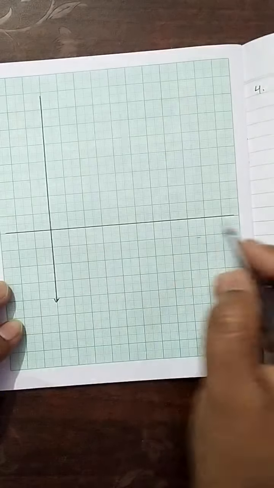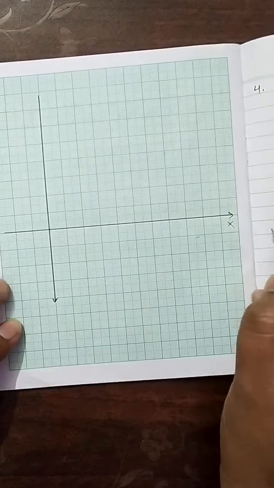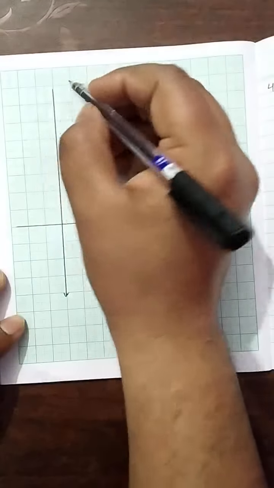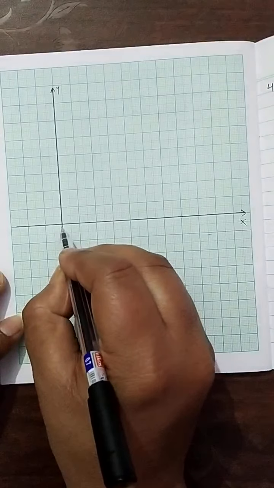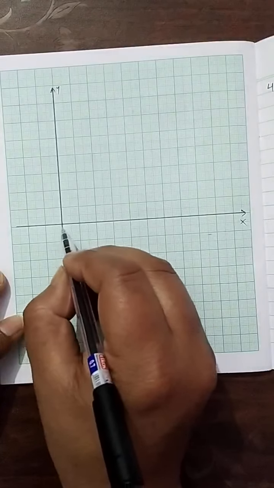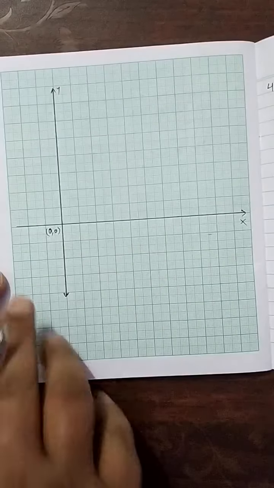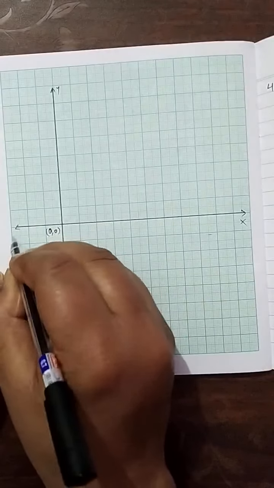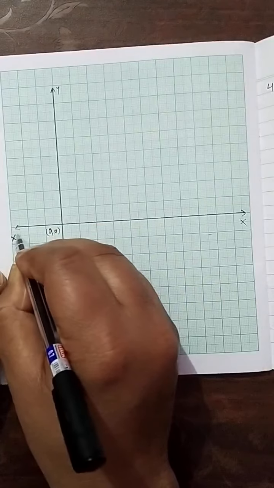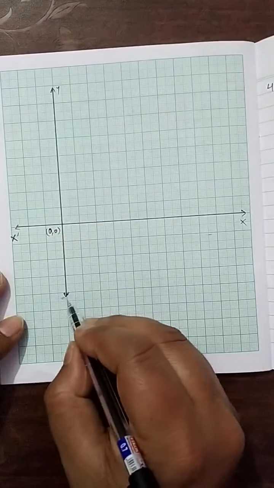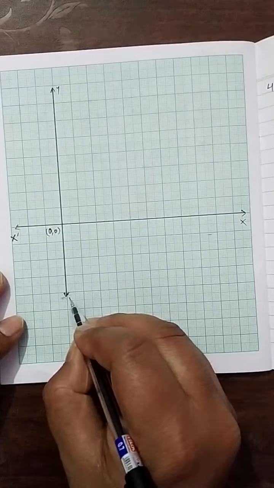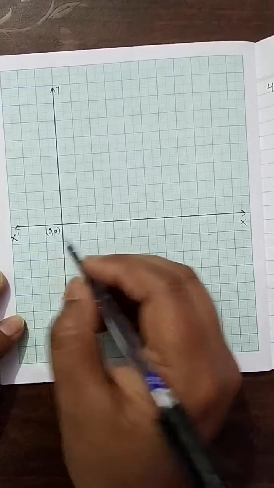This intersection of x-axis and y-axis is known as the point of origin, and it is denoted by (0, 0). The negative side of x is x dash and the negative side of y is y dash.